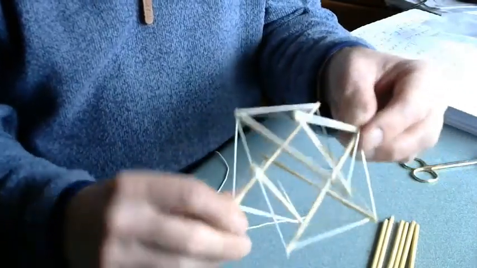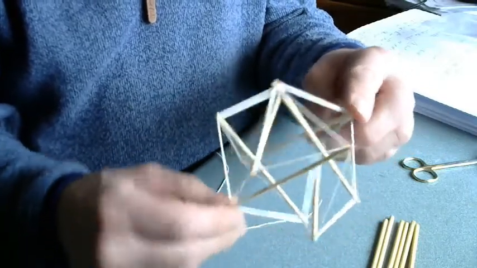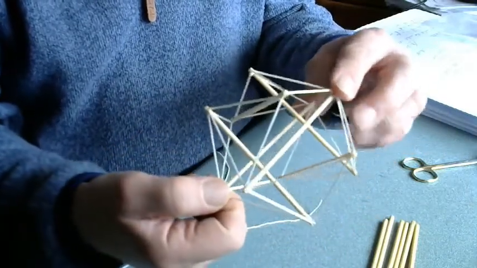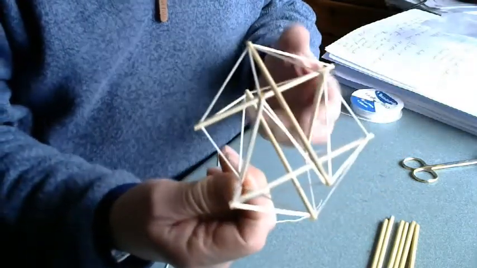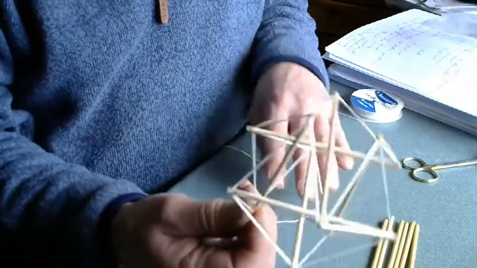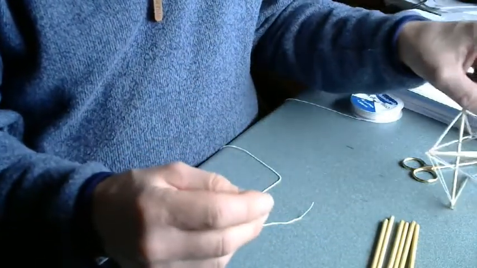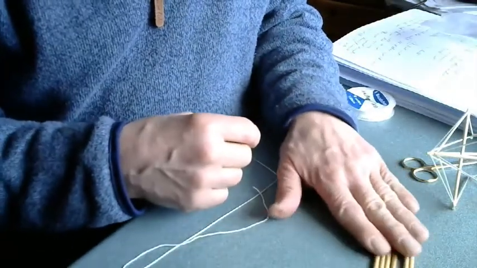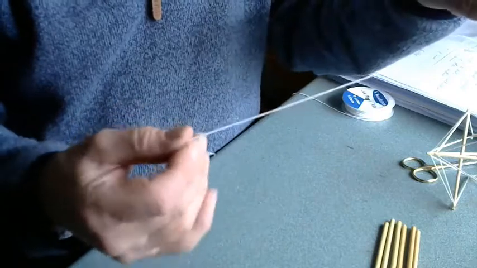lots of different strings, there's lots of examples on YouTube of how to make this. We're going to use just a single string, which may look a bit complicated to start with, but once you've mastered it, it's actually much quicker and neater. So away we go with our 6 struts that have a slot on the end of each one and our single piece of string.